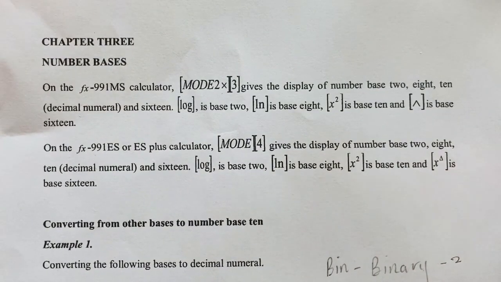So today we want to teach how to use our calculator to work on number-based system. And as we used to do, we always talk about ES plus, but today we want to say something about MS, ES, and ES plus. Although there's a slight difference between how to use the MS and the ES and the ES plus, although we don't have an MS calculator here, we'll try to throw a little light on how you can use an MS calculator to work on number-based system.